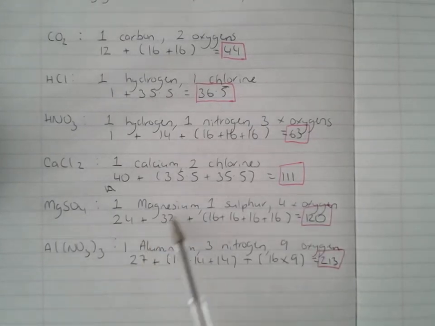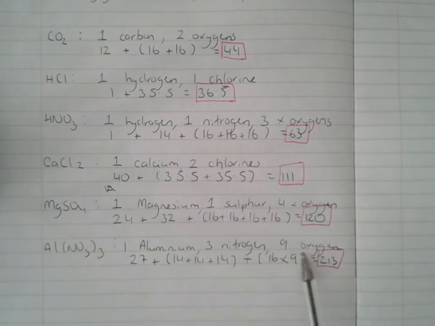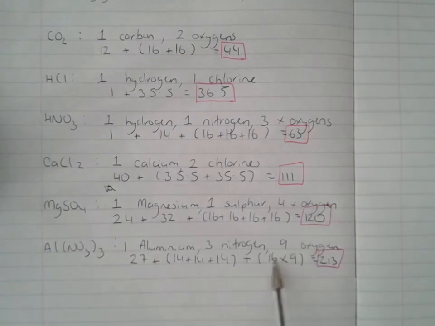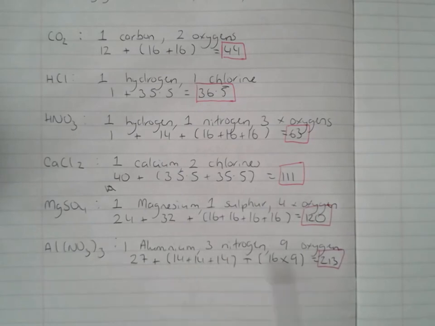The last one, you've got 1 aluminium, 3 nitrogens, and 9 oxygens. So that's 3 times 3 is 9 oxygens because it's inside the bracket. Aluminium is 27. You've got 1 aluminium. You've got 3 nitrogens, so it's going to be 3 14s. And then for oxygen, you are going to have 9 16s. So I've just written 16 times 9. Work out 16 times 9 and then add it up with the rest of it and you'll get 213 as your final answer.